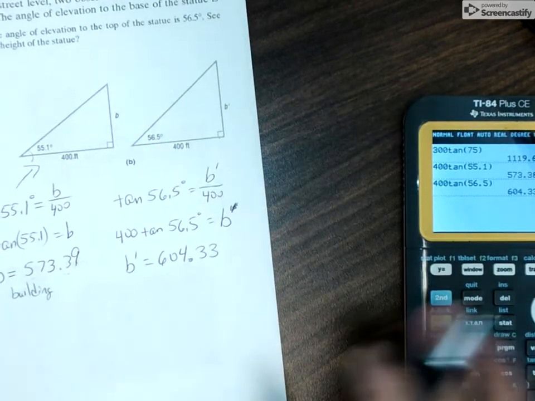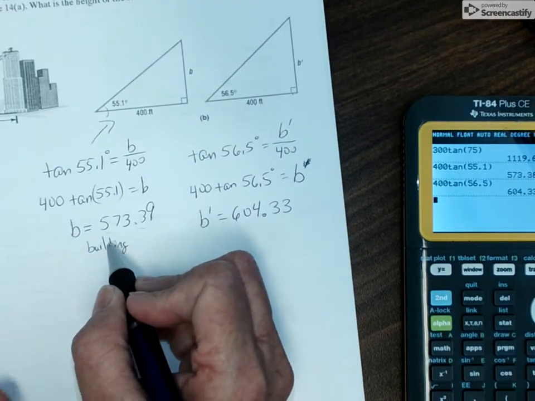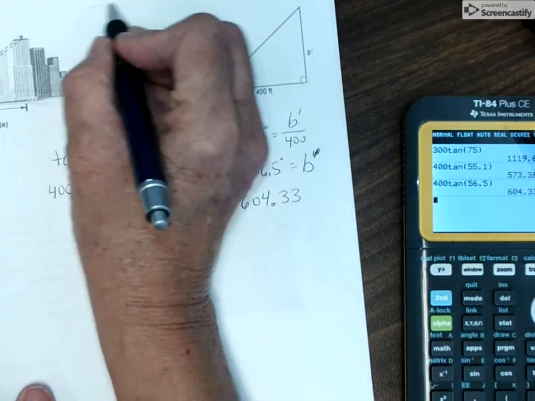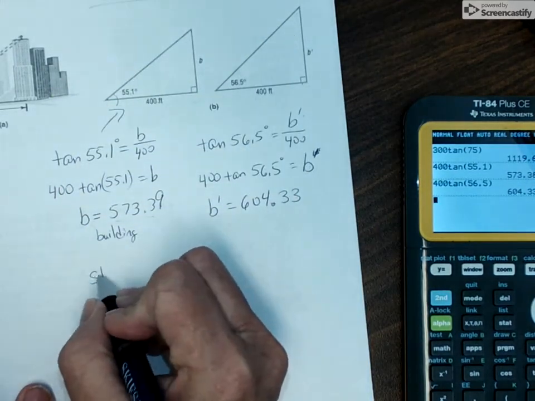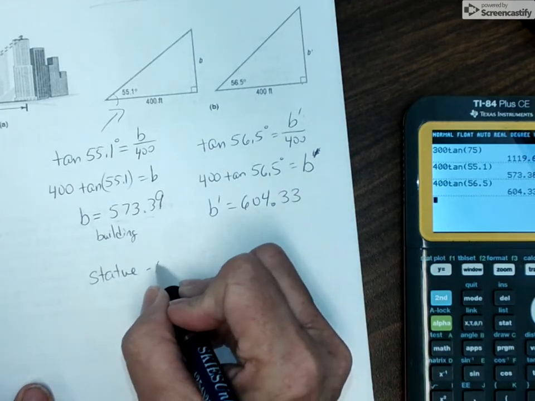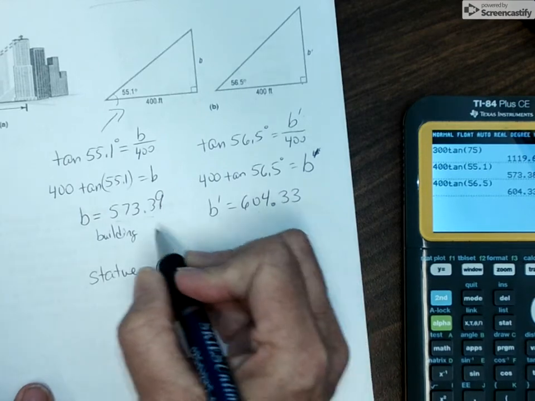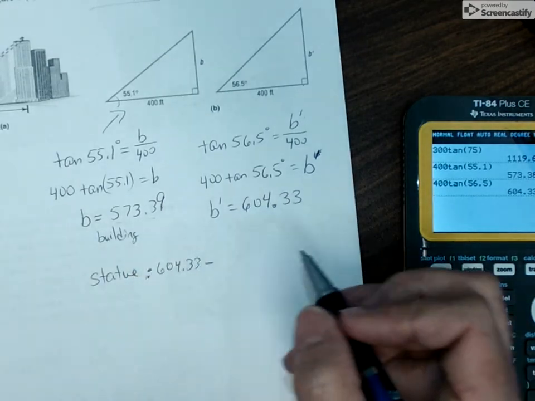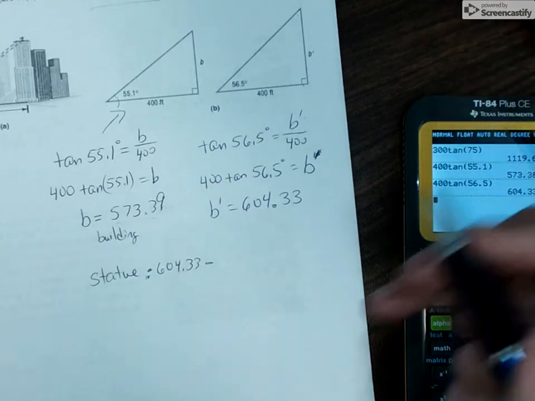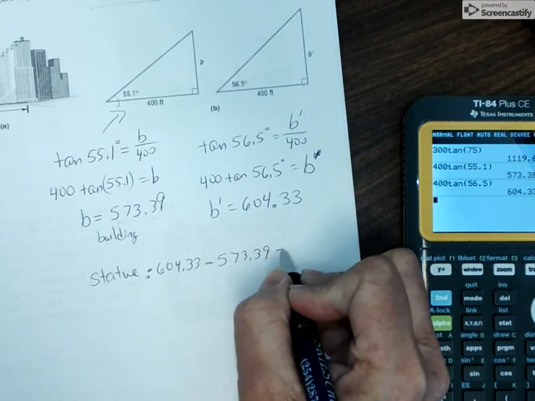Okay, so this is the height all the way to the top of the statue. This is the height to the top of the building. I want to know the height of the statue. So I have to take my height to the top of the statue, which is 604.33, and subtract the height of the building. So the height of the building was 573.39.